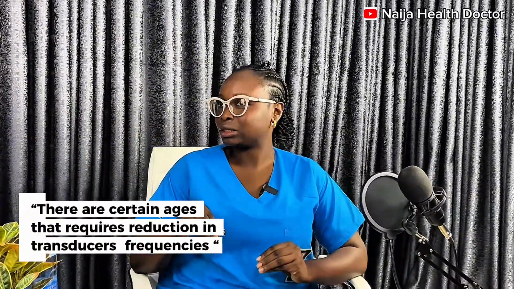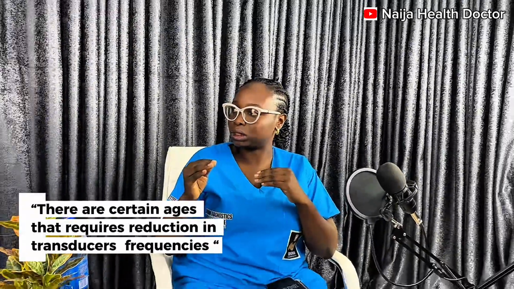Using ultrasound on patients, is there a certain age that cannot use an ultrasound machine? From the pregnancy itself, they use ultrasound to check pregnant women and the fetus, so there is no age that can't use ultrasound. But there are ages where you have to reduce the frequency of the transducer you're going to use.